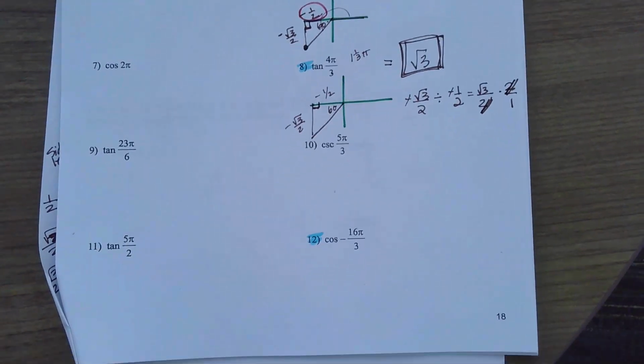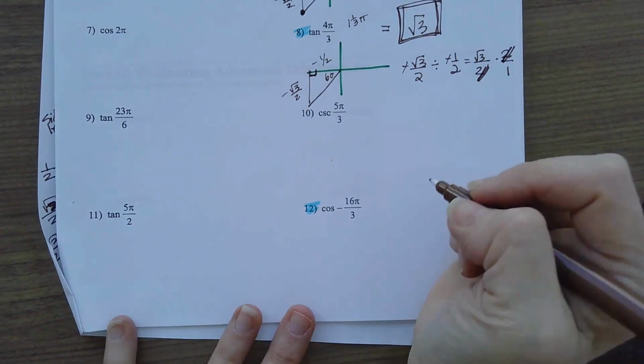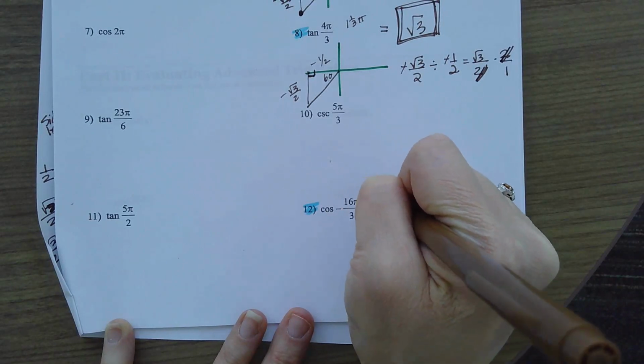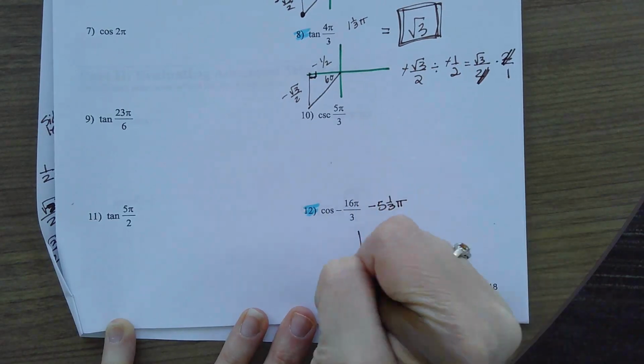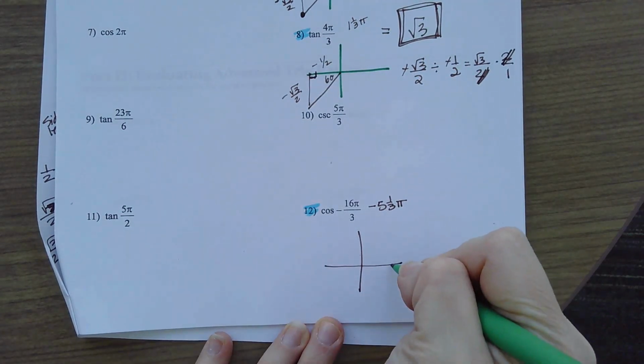All right, last one. I have cosine of negative 16 pi over 3. So what I did is I rewrote that as negative 5 1/3 pi. So that means I'm going backwards.